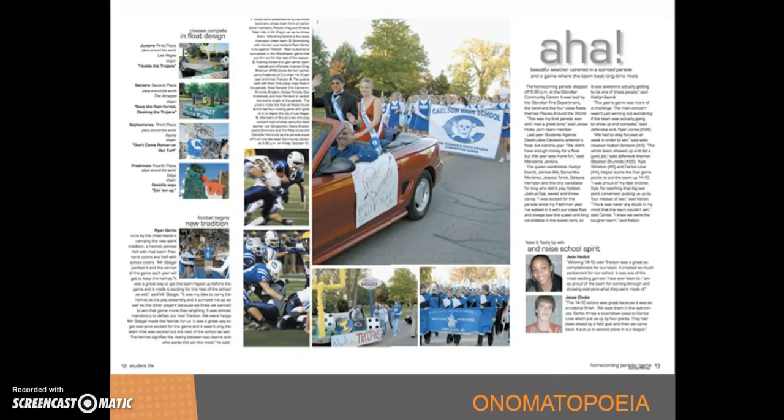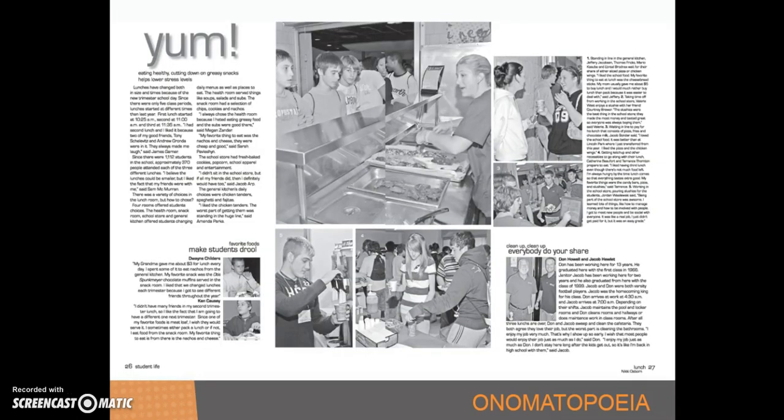All right, the next one is onomatopoeia. And we don't see onomatopoeias very often, but it's always an option. Onomatopoeia is a fancy word for words that sound the same as the actual sounds, like ripple or crash or buzz. This book used onomatopoeia for all their student life headlines. So here we have the aha of the homecoming parade. We have yum for school lunch.